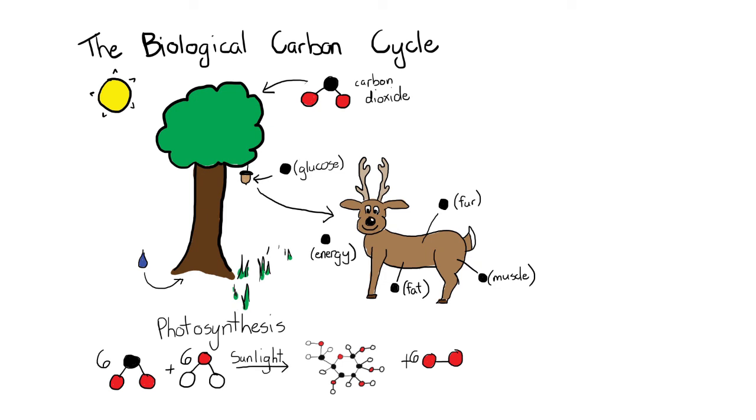So this is why if you watch like a sci-fi movie, we're called carbon-based life forms. It's because carbon is part of almost every tissue of our body. Just because of the chemical makeup of carbon, it's able to combine to make tons and tons of different molecules. But now it's stuck in the deer. How does it get from the deer back into the atmosphere?